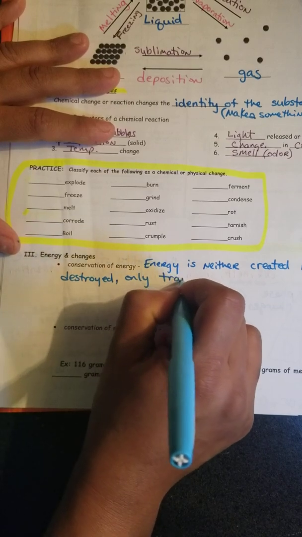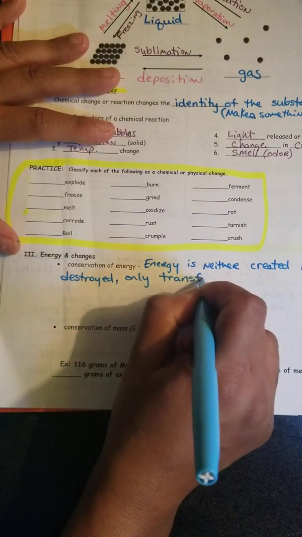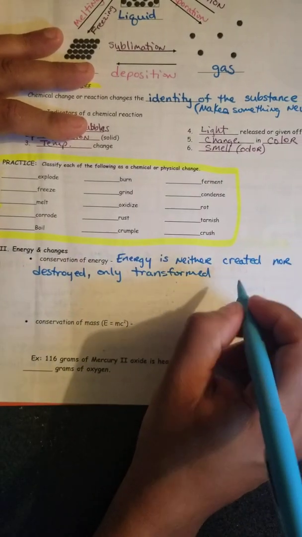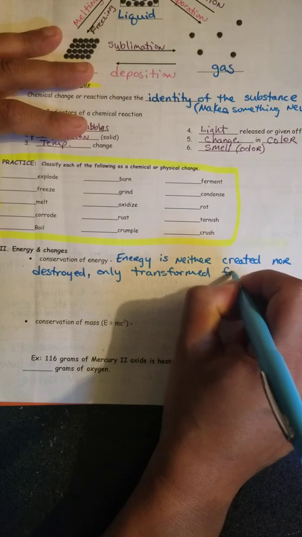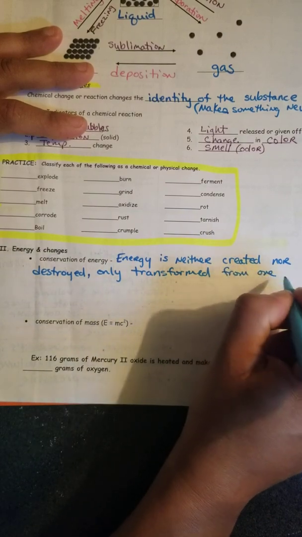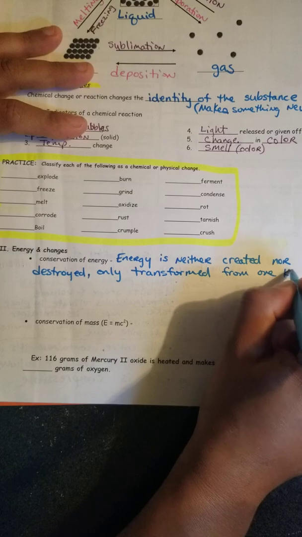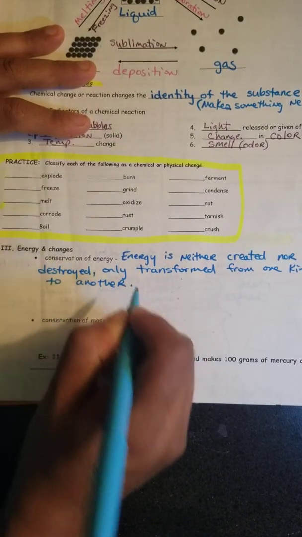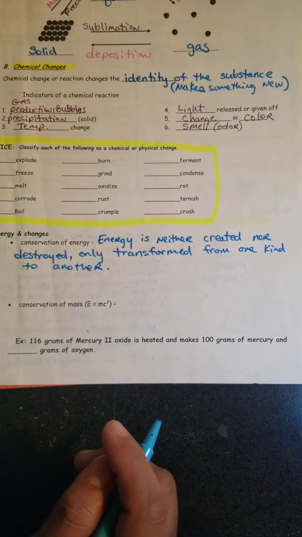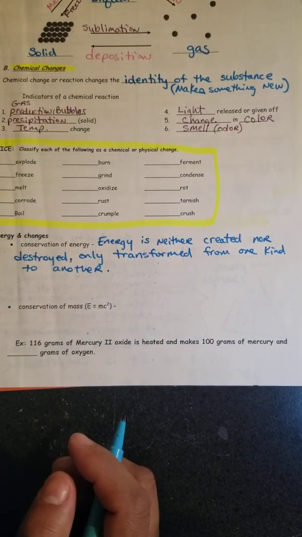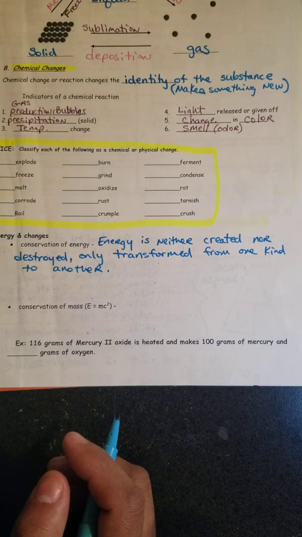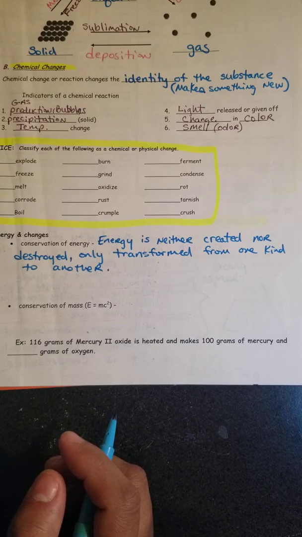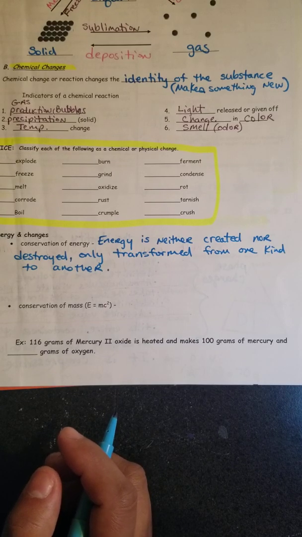Only, and here's the key part, transformed from one kind to another kind of energy. Here we go. So energy is neither created nor destroyed. It only is transformed from one kind of energy to another kind of energy. All right, it changes from this energy to that energy.